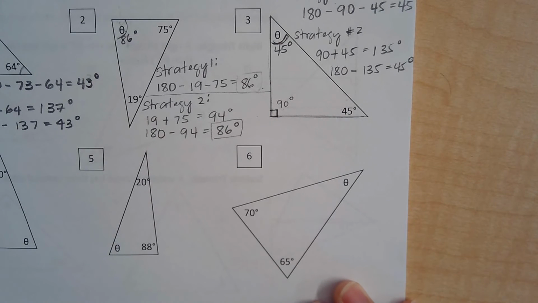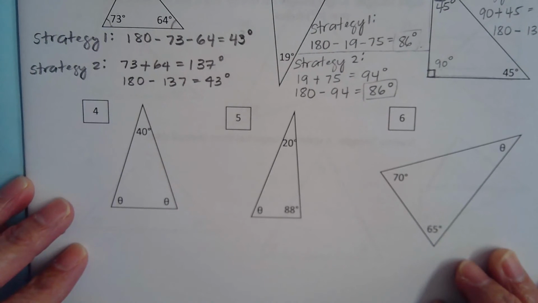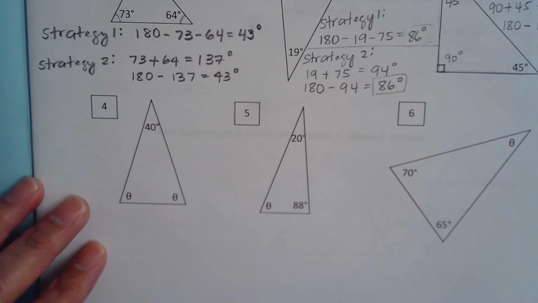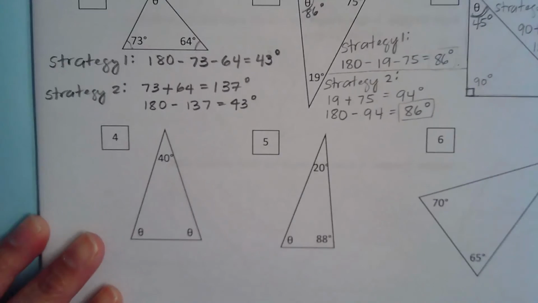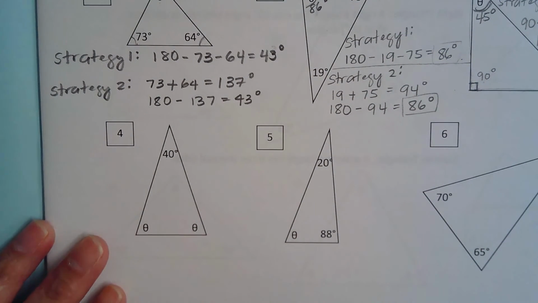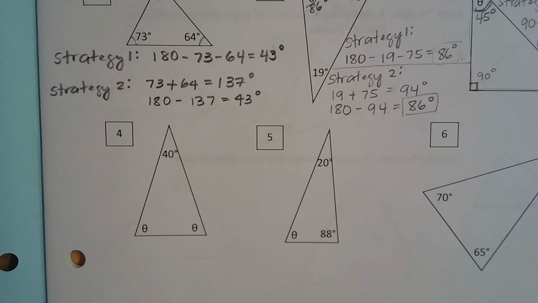Okay, so far so good? Any idea of how to do number 4? 180 minus 40, 140, divided by 2, 70. Okay, yeah? You okay with that? Did everybody hear? Would you repeat it again?